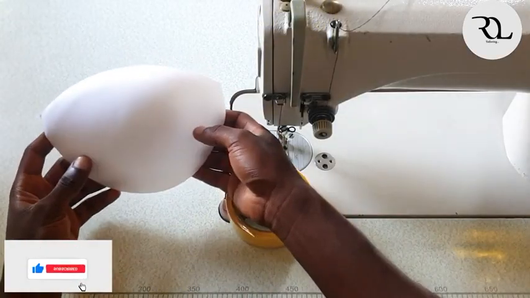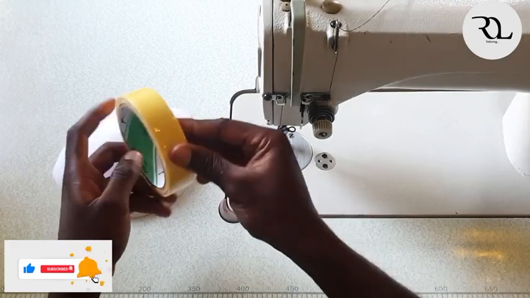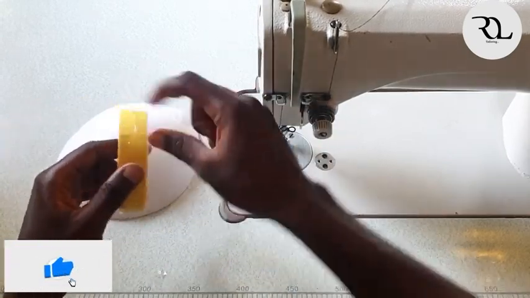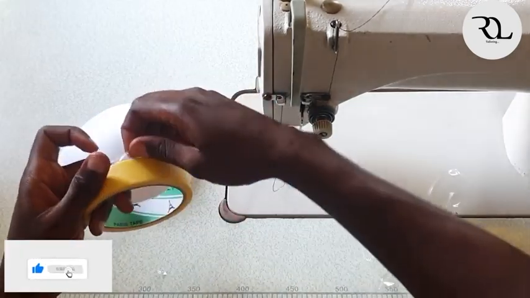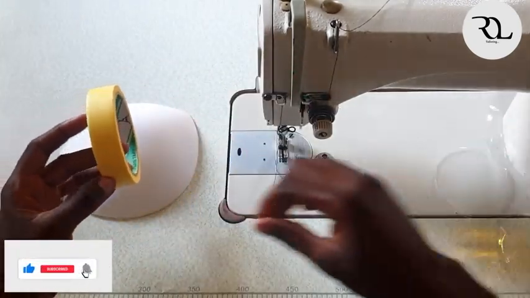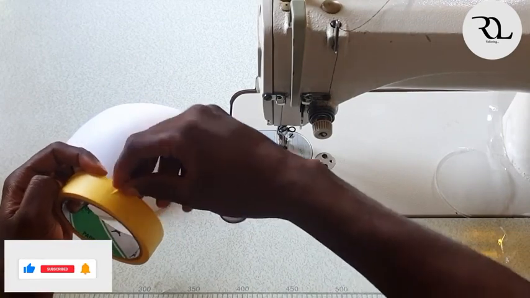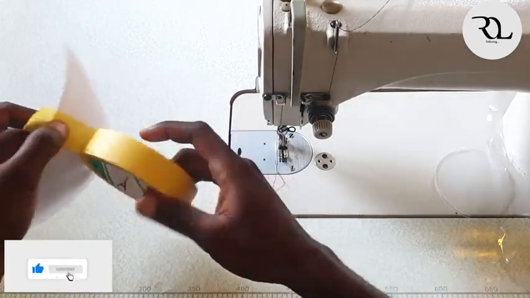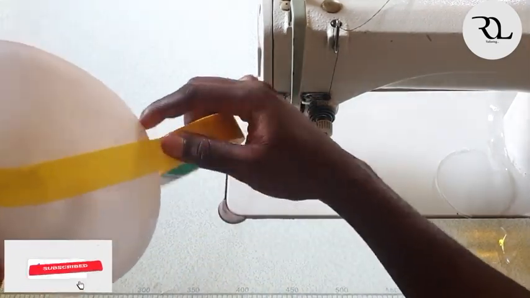Let's get back to it. So I'm going to be doing this with masking tape. I'm going to cover the whole of this backup with masking tape, adding it layer upon layer, but adding it in a way that no part of the backup will be left untouched. So just watch how I covered the backup with this masking tape.